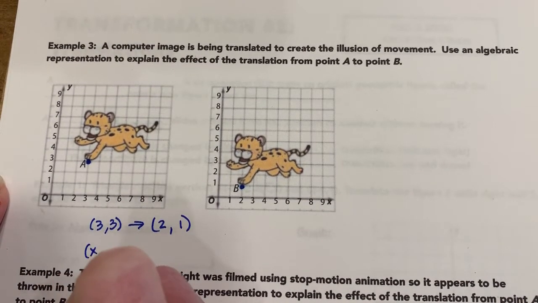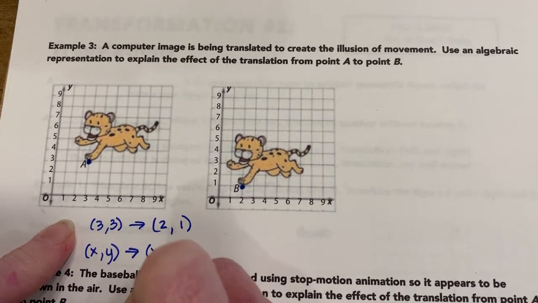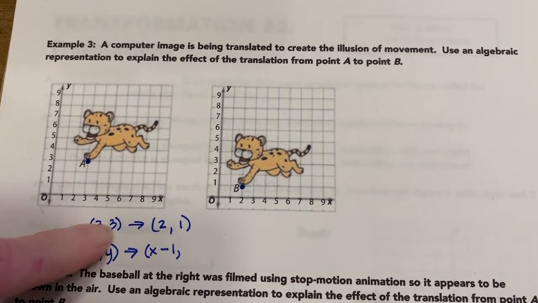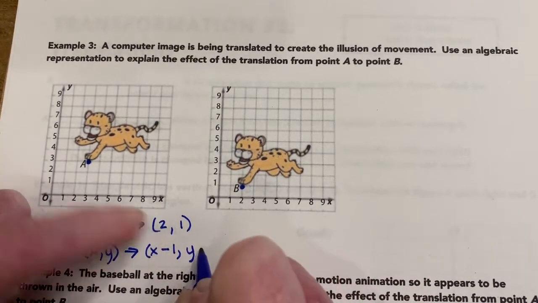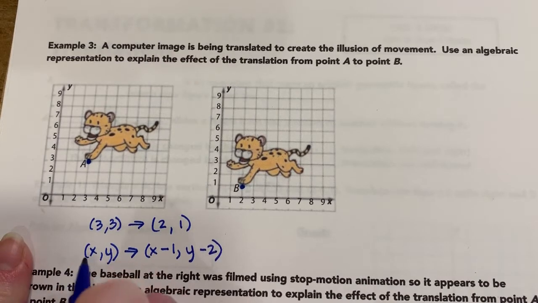So if I'm starting with x, y, how do I get from 3 to 2? Well, I subtract 1. So I'm going to write that as x minus 1. And then if I change 3 to 1, if I'm starting with 3 as y, and I want to make it 1, I'm subtracting 2. All right, so the rule is x minus 1, y minus 2.